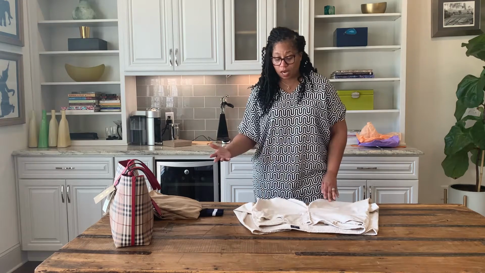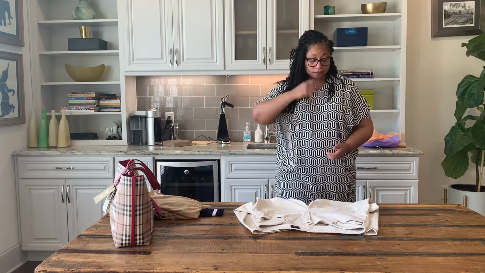Now, the listing agent's responsibility is not to look at the garment or the item for quality issues. But we do encourage our listing agents, as they're writing the item up, if they see something, call it out, especially if they don't see it on the zone sheet. Okay, so enough said about that.